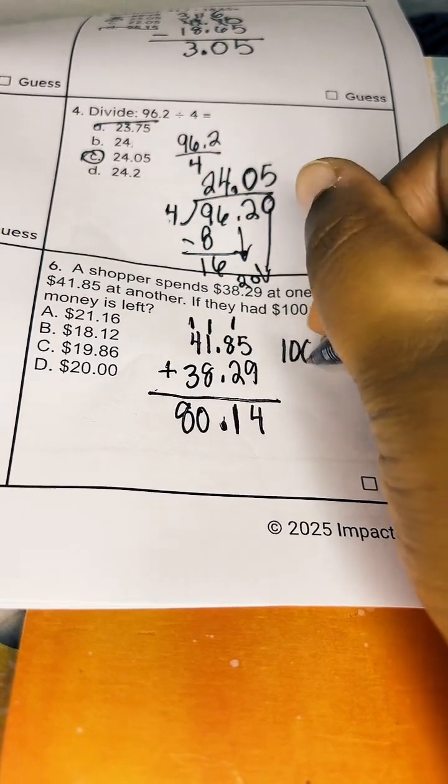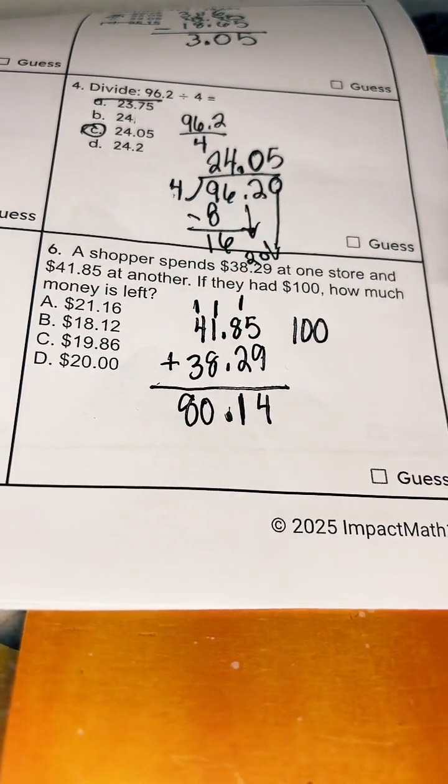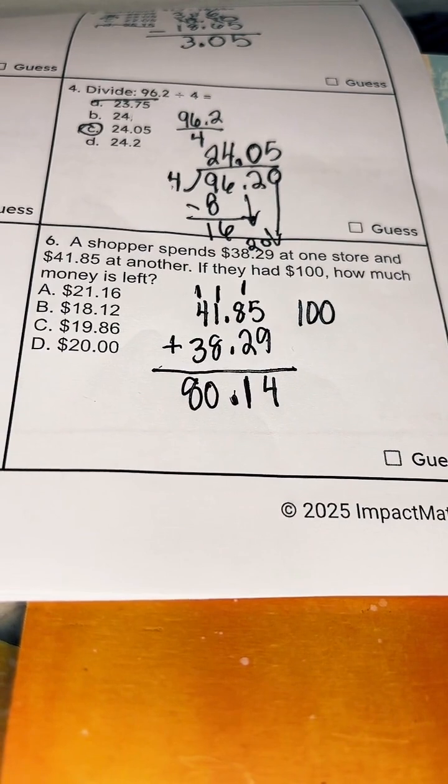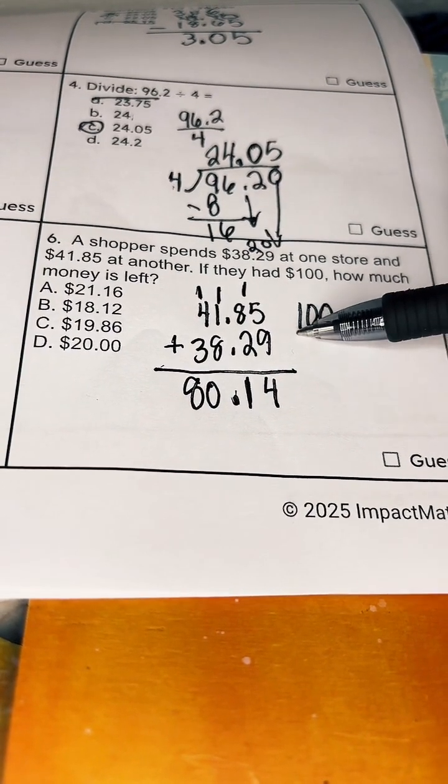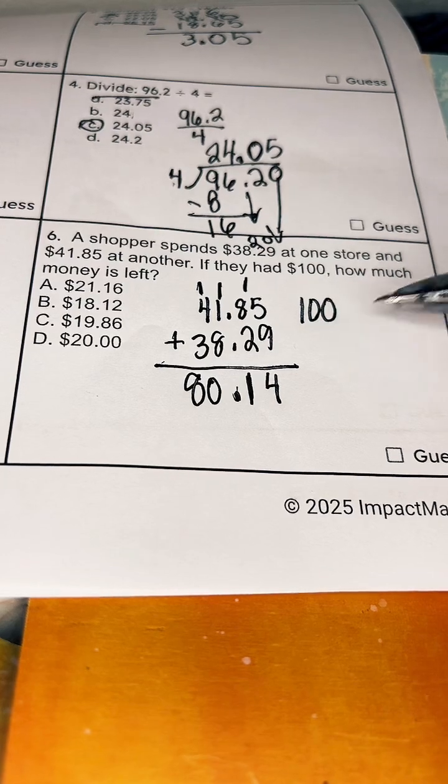Kira, good. 100 minus. Okay, now how do I set this up? Am I putting the 80 here? Where's the 80 going?